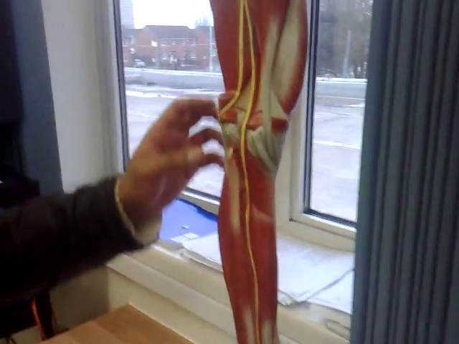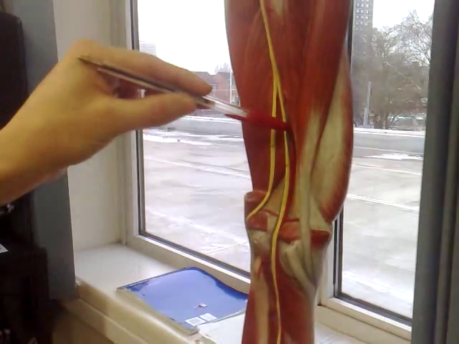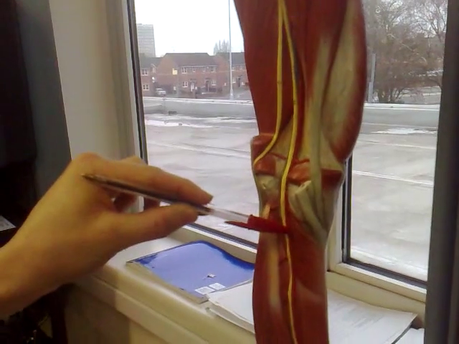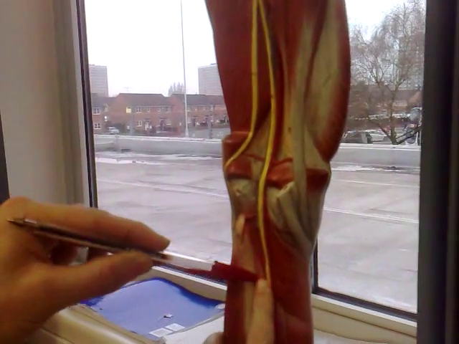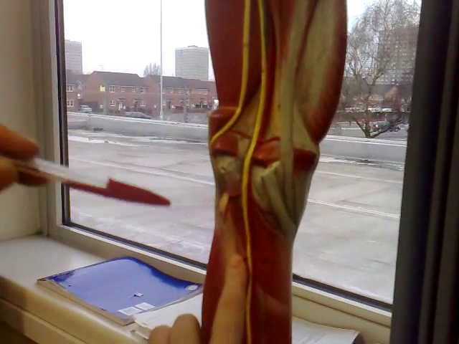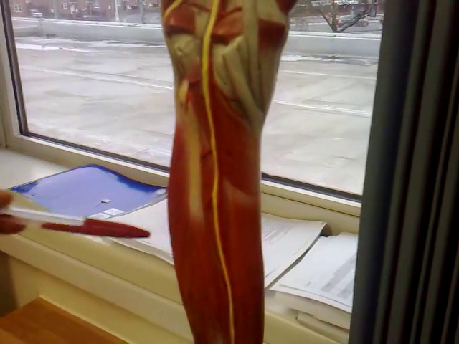Actually, yeah, show us, Sammy. We can see it, can't we? It comes from here. The popliteal artery, and then here, branching off here, top one, is the anterior tibial. Yes, and then the second one is the peroneal artery.